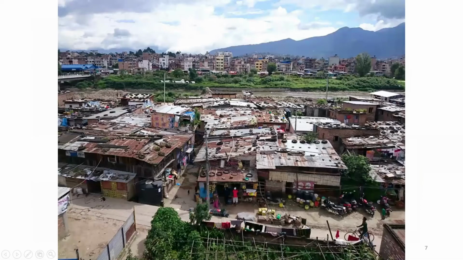This is another settlement where if you look at the picture carefully, you can see this river at back. This is Bagmati river, and this whole area is a part of another case study settlement.